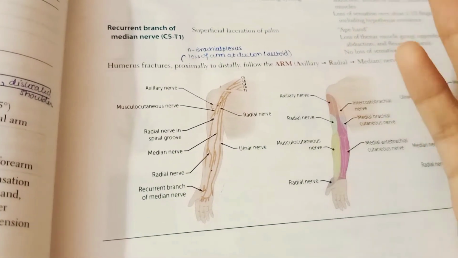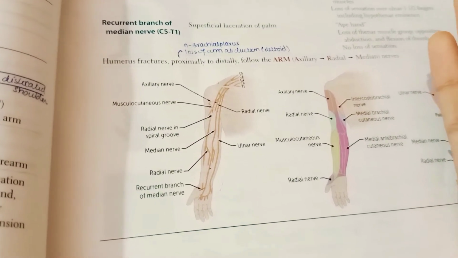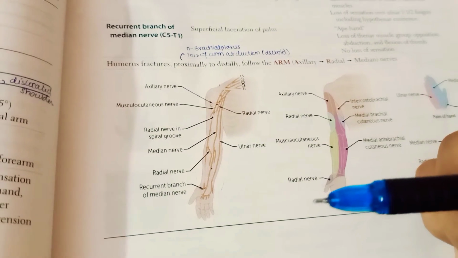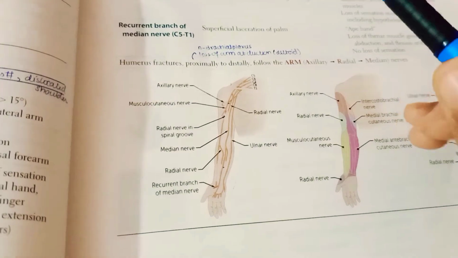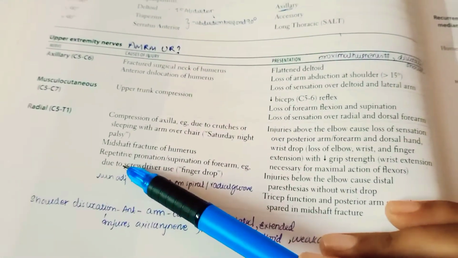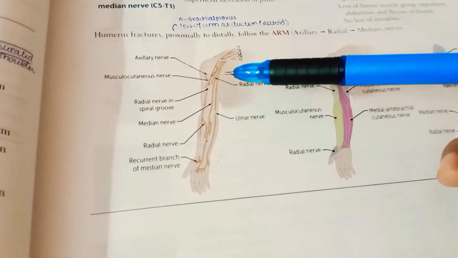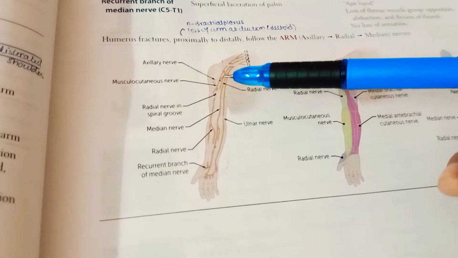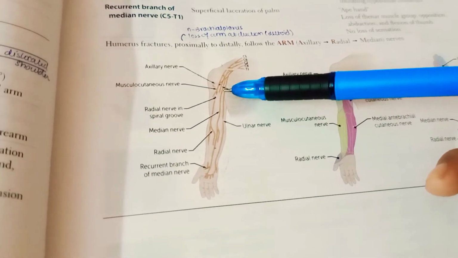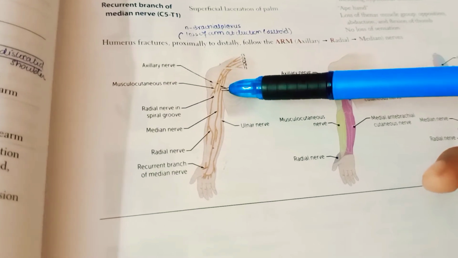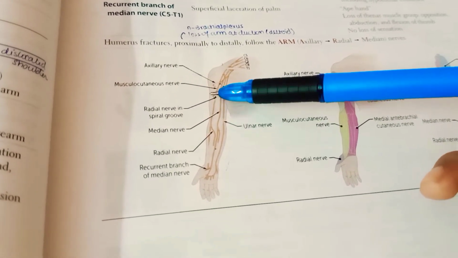So you can remember that the musculocutaneous nerve is somewhat related to the forearm, right? Because the motor loss is flexion and supination of the forearm, and the sensory loss is over the radial or dorsal forearm. So next, let us discuss the radial nerve. The radial nerve is C5 to T1. It is mainly related to compression of the axilla, because you can see it is towards the axilla. So whenever the axilla is compressed, it may get injured, or whenever there is Saturday night palsy, that is, sleeping with the arm over a chair, and whenever there is a midshaft fracture.